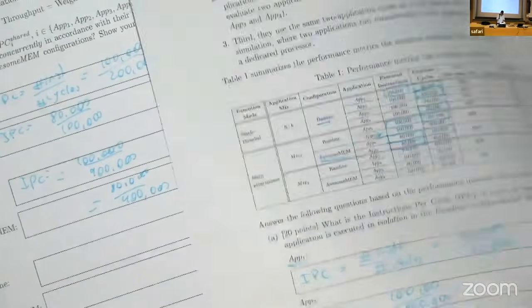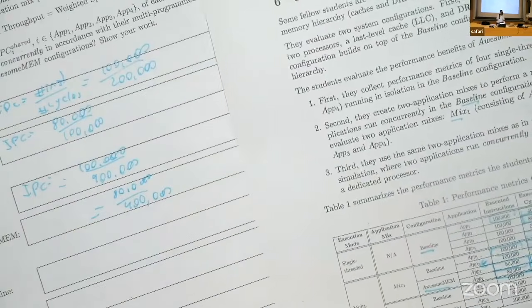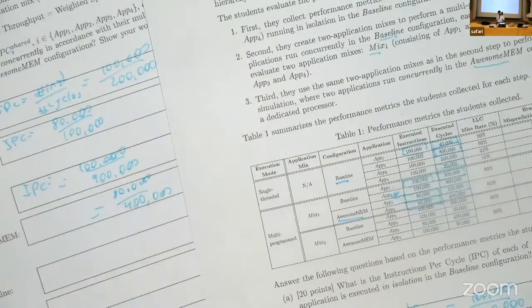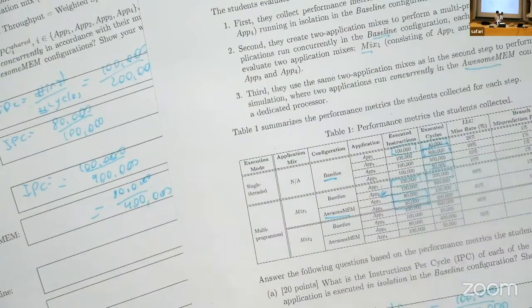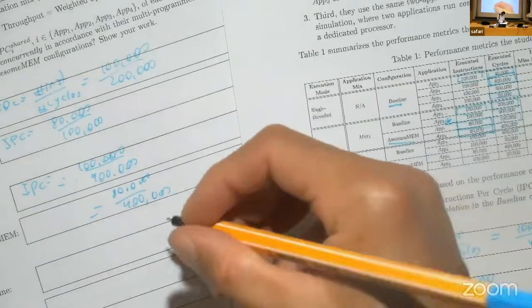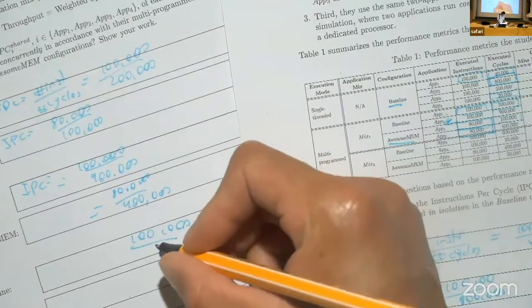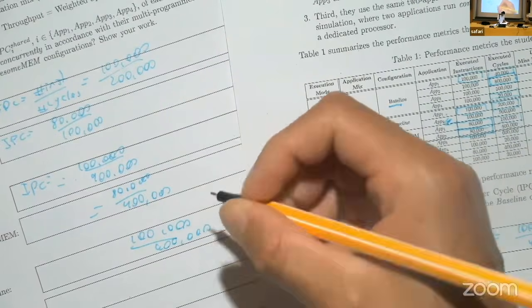And then you continue doing that for application 3 and application 4. I'm going to look at the solutions actually because I'm going to save us some time. But it is basically 100,000 divided by 60,000 here.